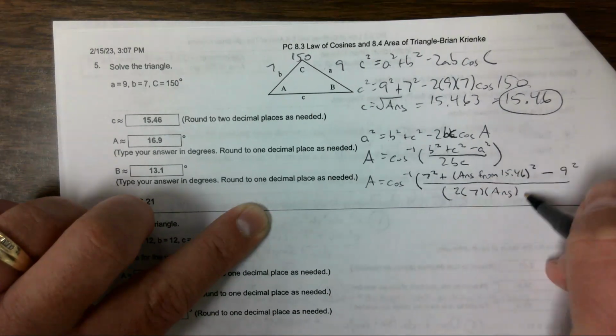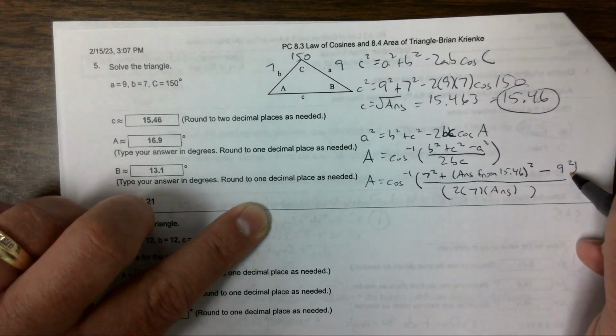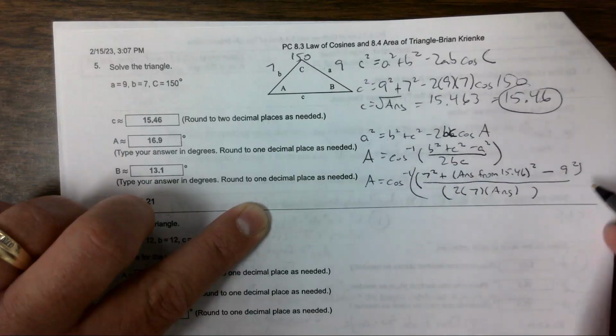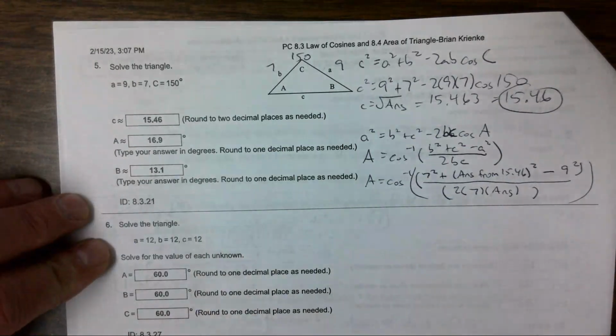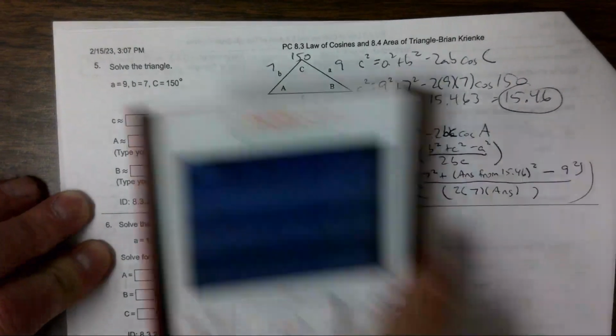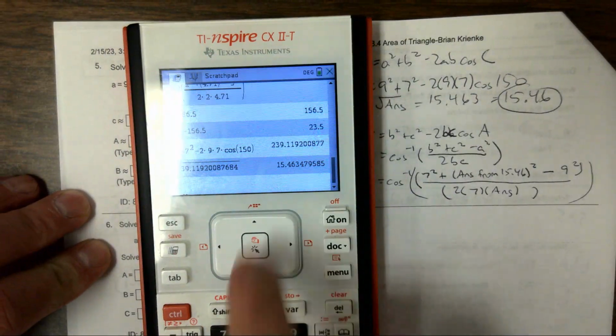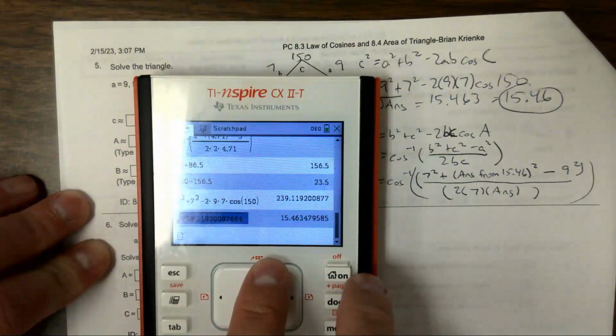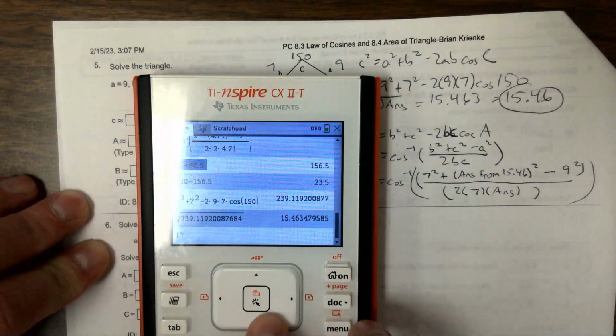And again, this has to be in parentheses, that needs to be in parentheses, and inverse cosine the whole thing.